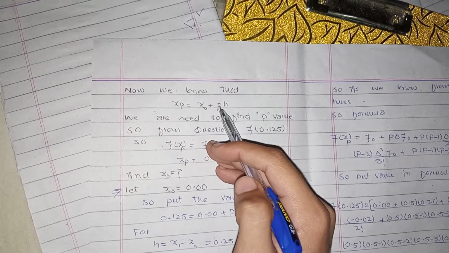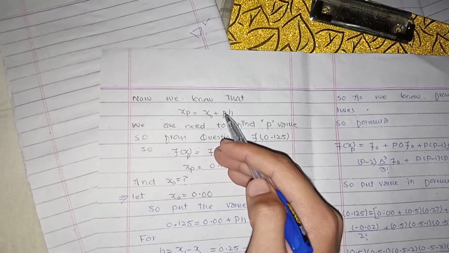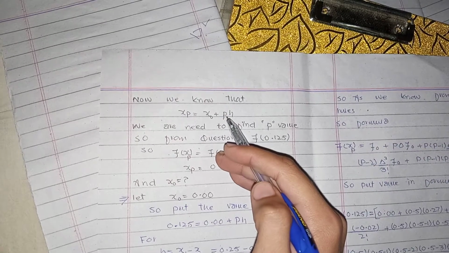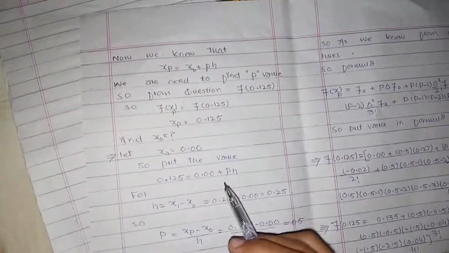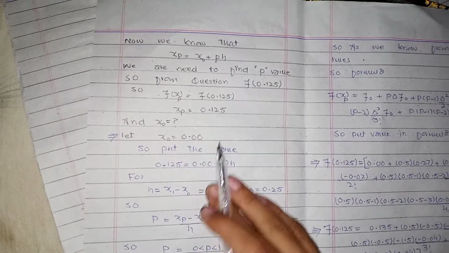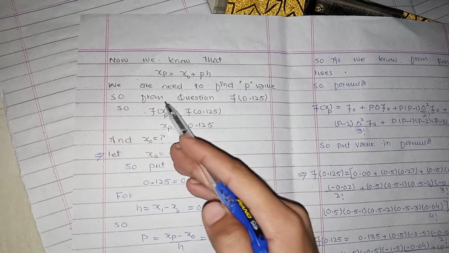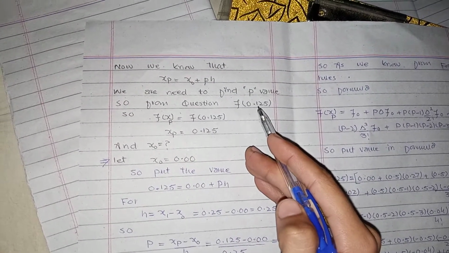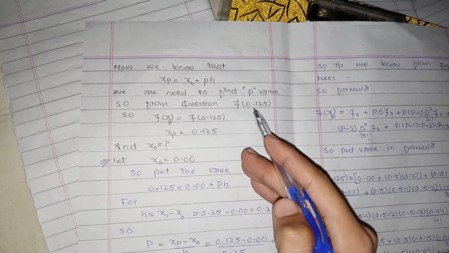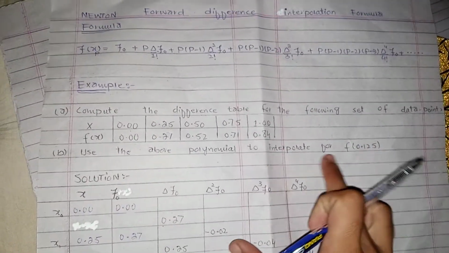There's just one point to consider for the x naught values, such as to get the value of phi between 0 and 1. The value of phi must be between 0 and 1, meaning it would be greater than 0 and less than 1. Okay, so we need to find phi values. So from the question, as they have given, you are supposed to interpolate for these values, as they have given us like that. You may have seen that.